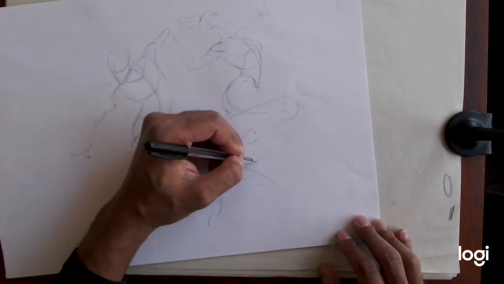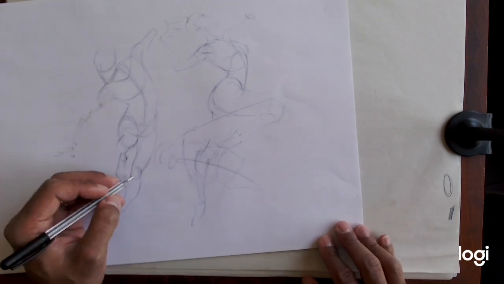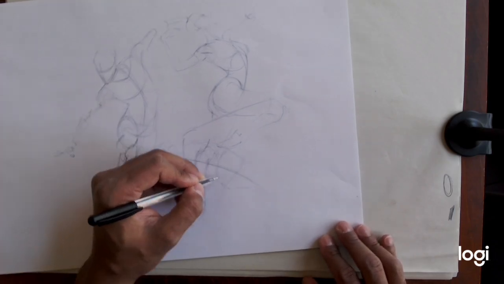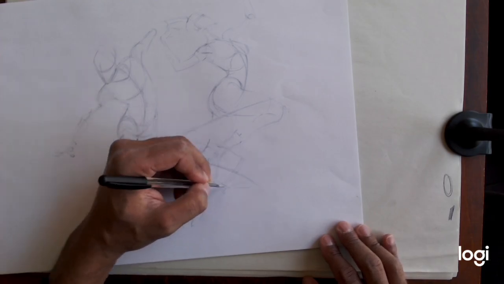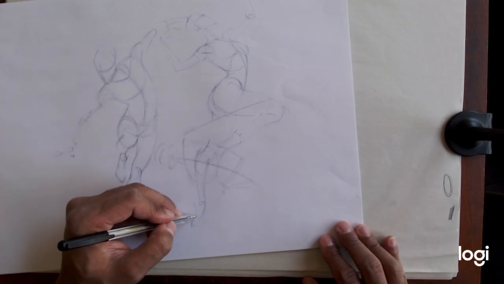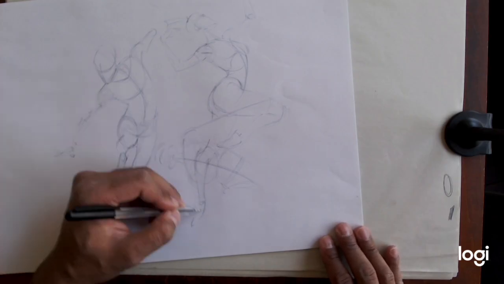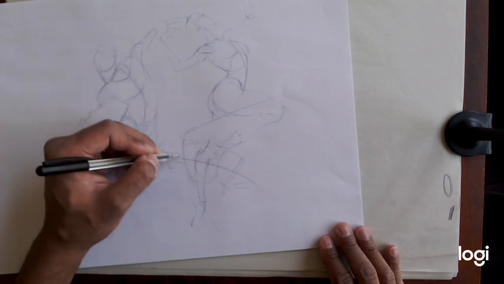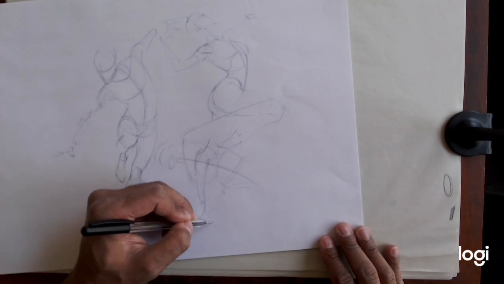And now quickly try to look for the leg. The leg is coming down. It's pretty much in line with the shoulder line and coming down and forward in space.